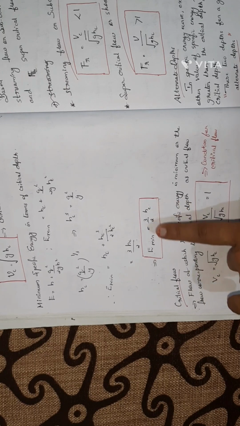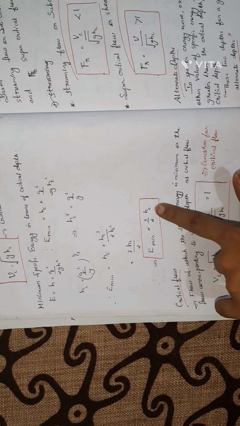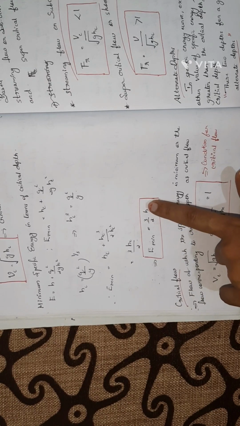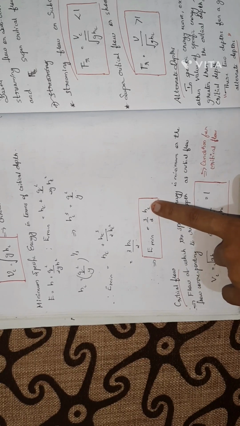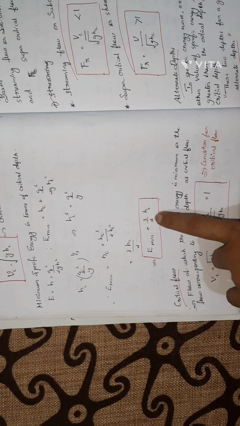At this point, we'll get the minimum specific energy, where we have written everything in terms of the depth of flow. And this critical depth is nothing but the depth of flow at which the specific energy is minimum, and that condition is equal to 3 by 2 hc.